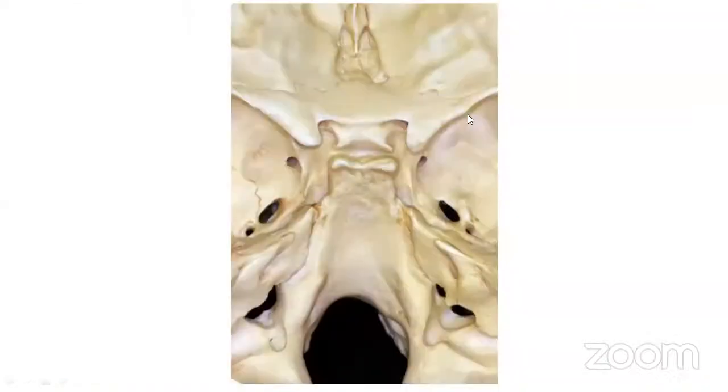Here is another magnified, clearer view for better visualization. We have the planum, followed by the chiasmatic sulcus. At the tuberculum sellae, we have the medial clinoid processes, the anterior clinoid processes, the optic canal, the optic strut, the foramen rotundum, and the maxillary strut. Here, bilaterally, we have the depression for the cavernous part of the internal carotid artery.